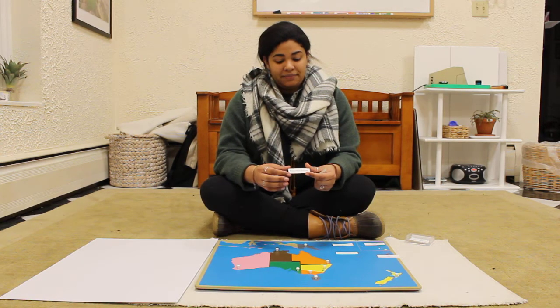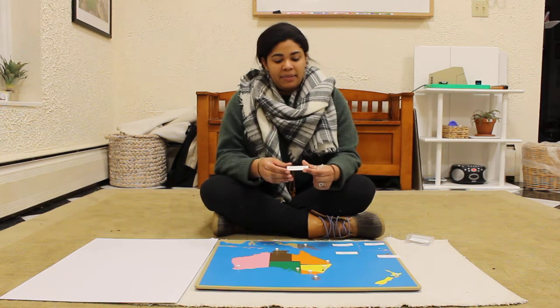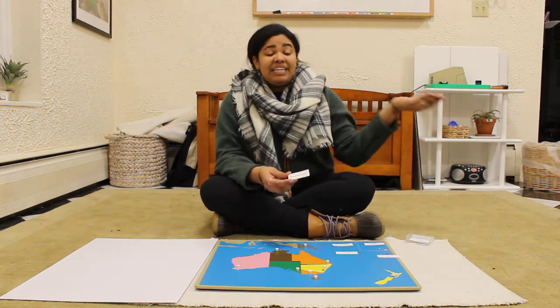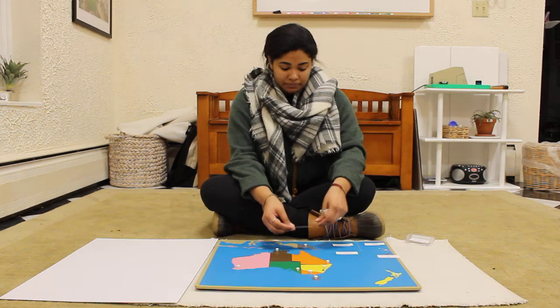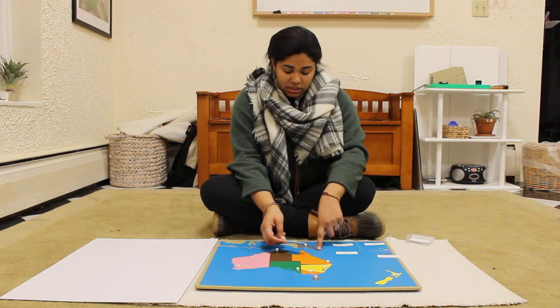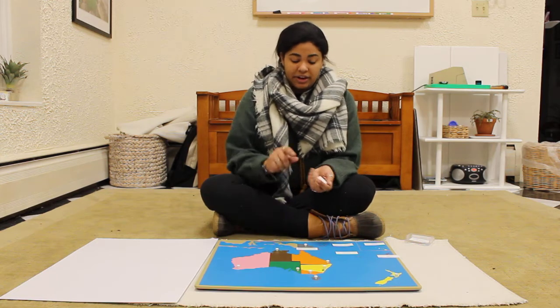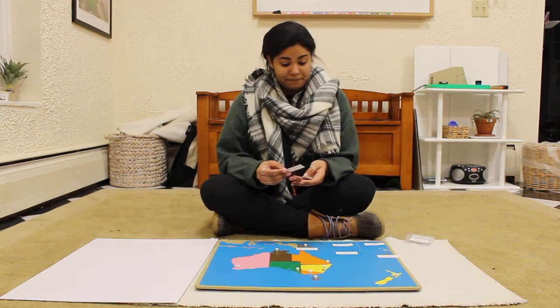This country, I always remember the name because it's called Papua New Guinea, and we have guinea pigs right here in our classroom. So it's this larger gray country that shares a big island with another country that is part of Asia.